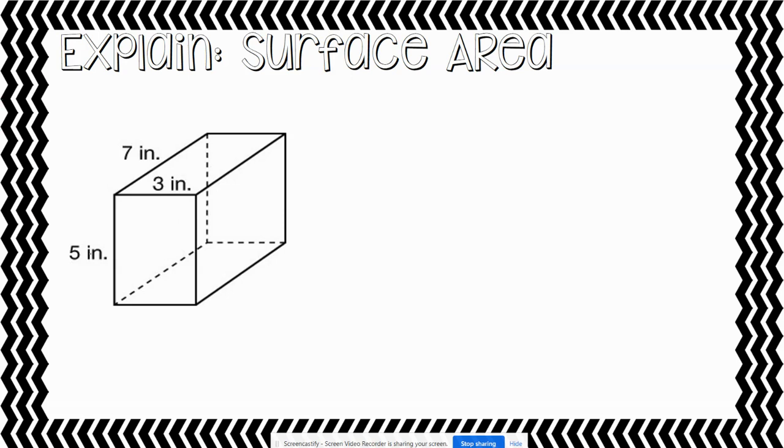When I look at these, I see that I have a face that is right here in the front. Well, this is a rectangle or a parallelogram, so I would do 5 times 3 to find that area. Well, 5 times 3 is 15. Now, I know that that area is 15, but I also know that the area in the back is also 15 because these are the same shape. So I'm going to say 15 plus 15.